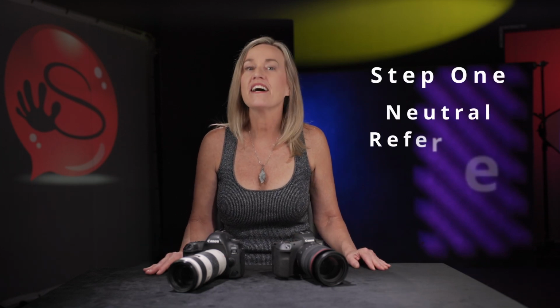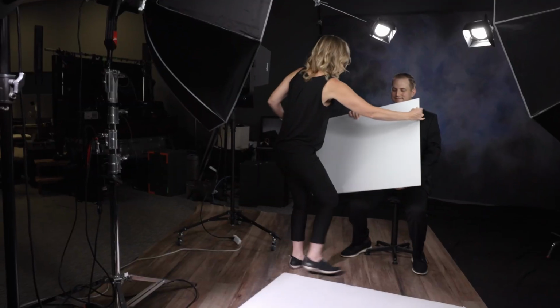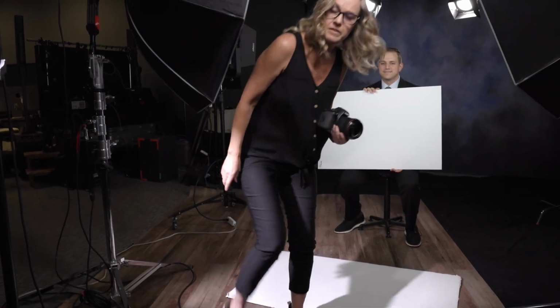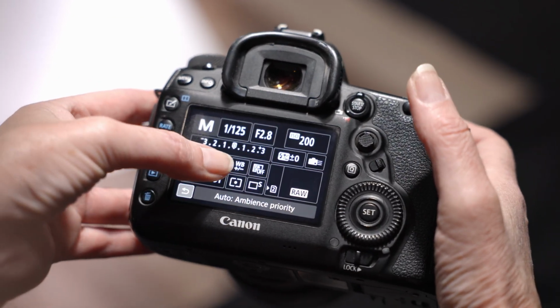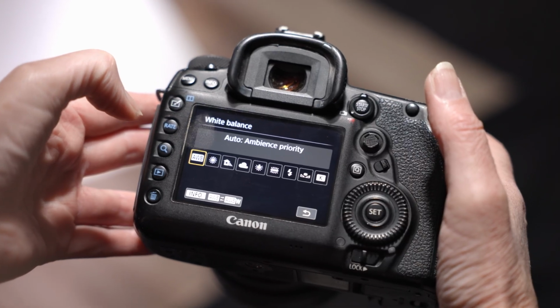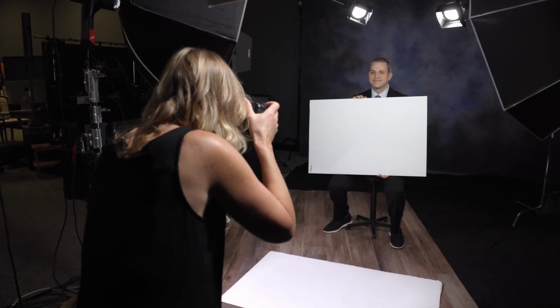Step 1, find a neutral reference. Use a white card in the same lighting conditions as your subject. Step 2, take a reference photo. Temporarily set your camera to auto white balance or AWB, or any preset that closely matches the lighting. Fill the frame with a white or gray card. Ensure the card is evenly lit. Avoid shadows or overexposed areas. Take the photo.